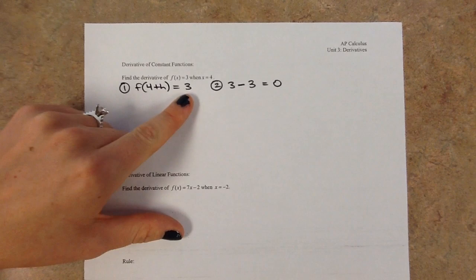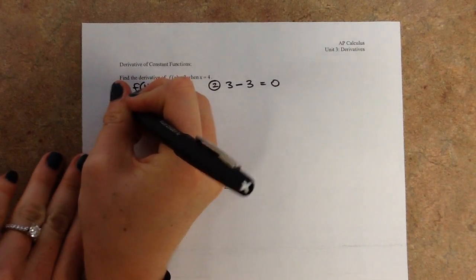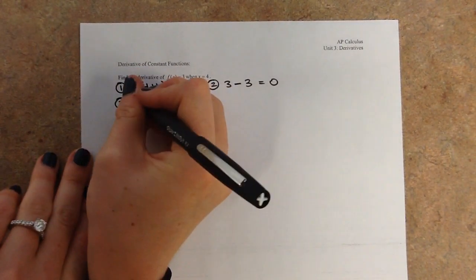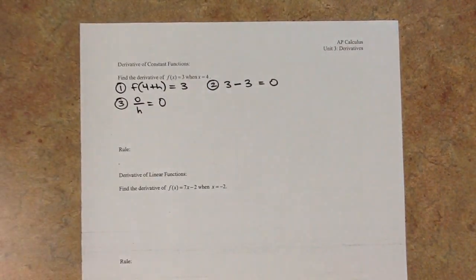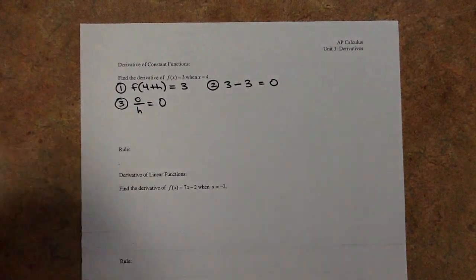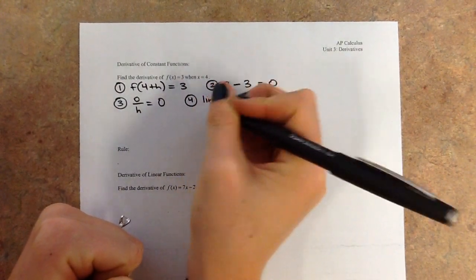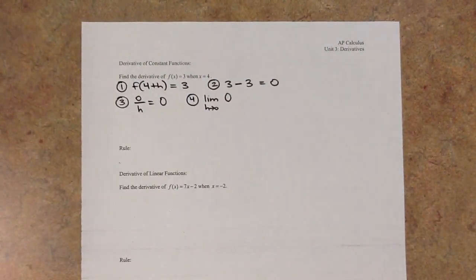So I get 0. So that's my change in y, which should make sense. It's a horizontal line. There's no change in y. So step 3 is to take what I got in step 2 and divide it by h. So when I take 0 and I divide it by h, well, I still get 0. And then step 4, whatever I got, I take the limit as h approaches 0 of 0.